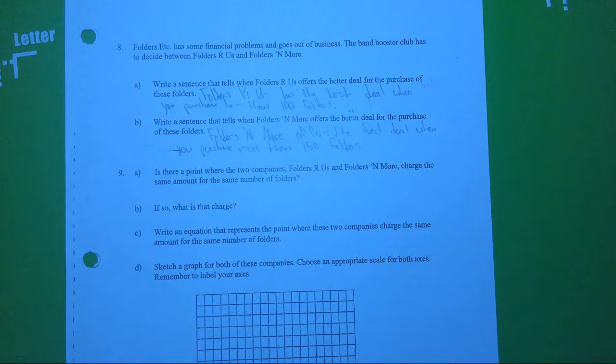Okay, so Josh wrote, Folders R Us has the best deal when you purchase less than 100 folders. If he was being really picky, he would not include the number 100. He would say less than 100, so everybody up to 99. And why would you not include 100? Because Folders etc. is the same price at 100 folders.